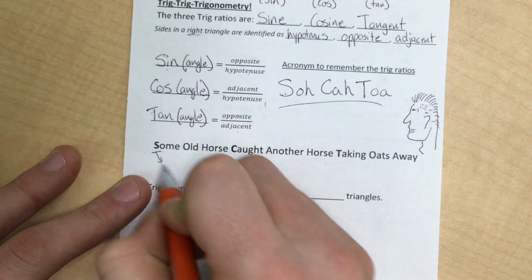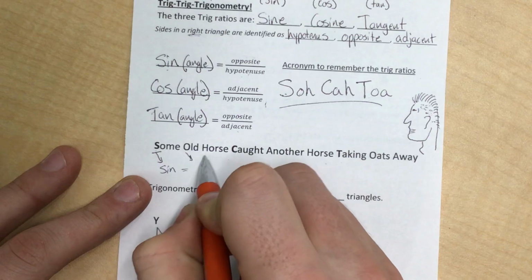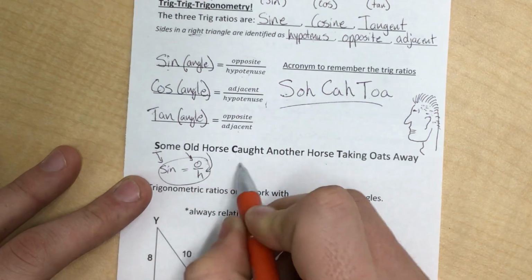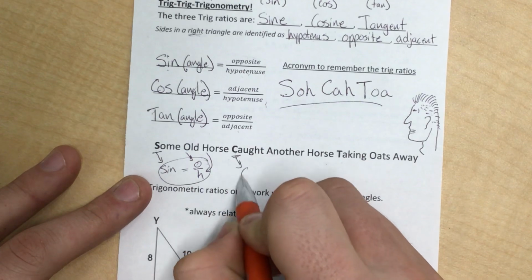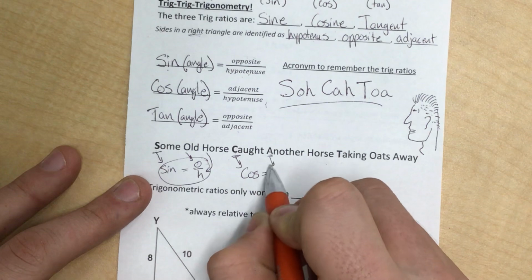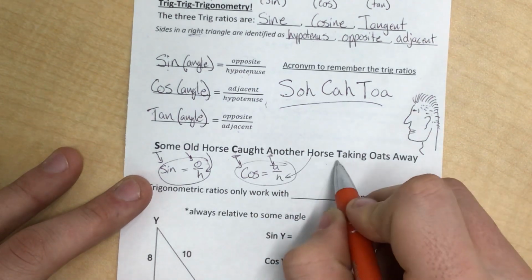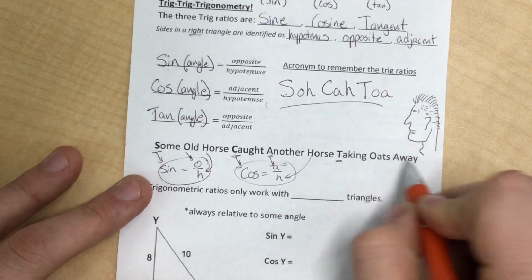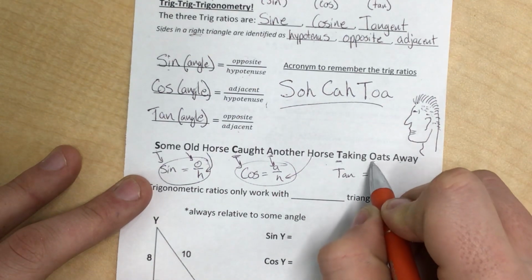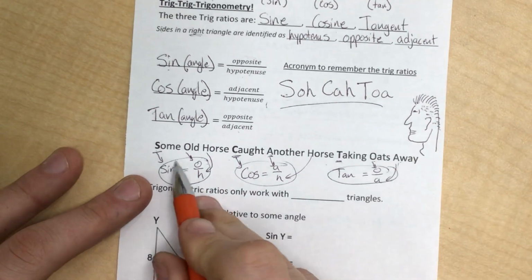So the S represents the sine, and that is a fraction that is equal to the opposite divided by the hypotenuse. The cosine, C for caught another horse, is equal to the adjacent side divided by its hypotenuse. And then the T for taking oats away is the tangent, which is equal to the opposite divided by the adjacent. Okay. So we have our three ratios.